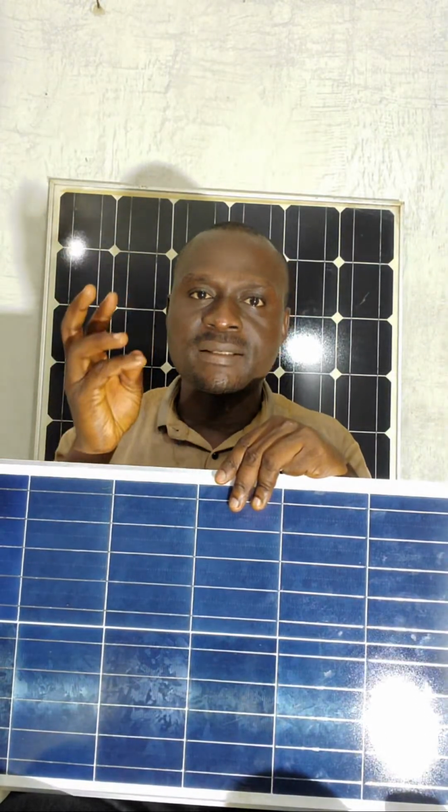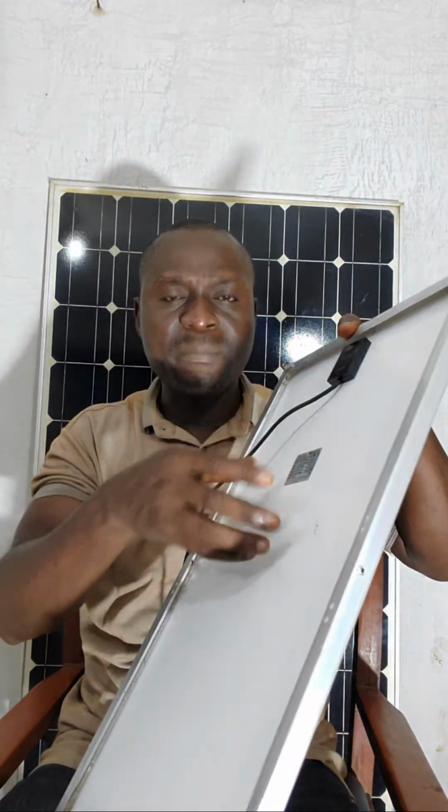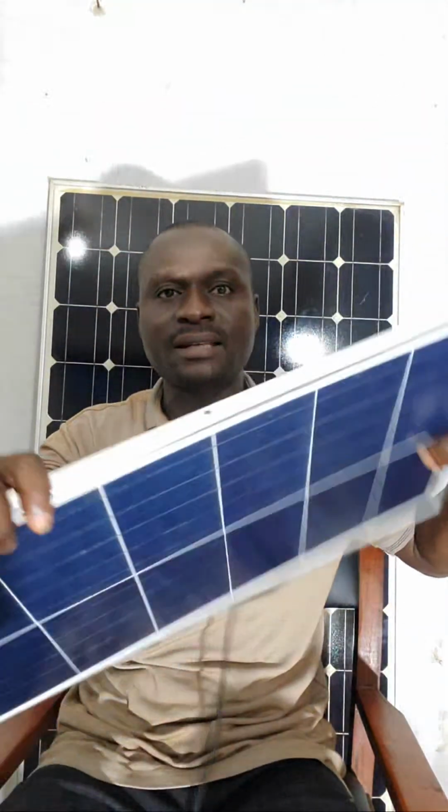Number 1 is the irradiance. The irradiance is kept constant at 1000 watts per square meter. If you look at every panel, you will see there 1000 watts per square meter. Then the temperature is 25 degrees Celsius. Then the air mass is 1.5. So in the laboratory, all these parameters are kept constant. So all these specifications you are seeing here, the data you are seeing here, are given to you based on the STC, that is the standard test condition.